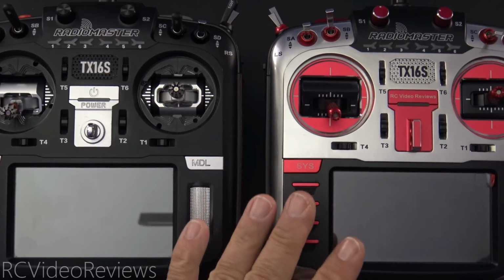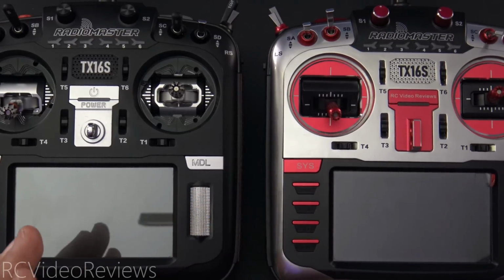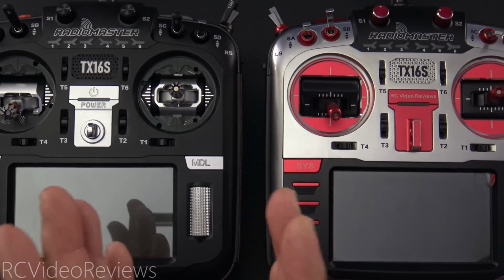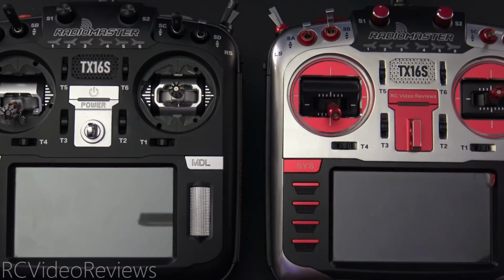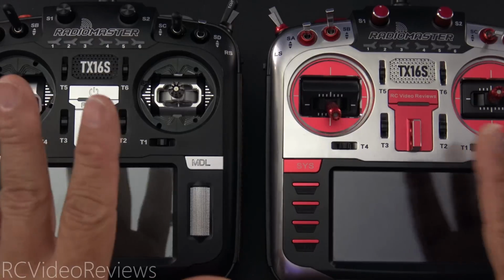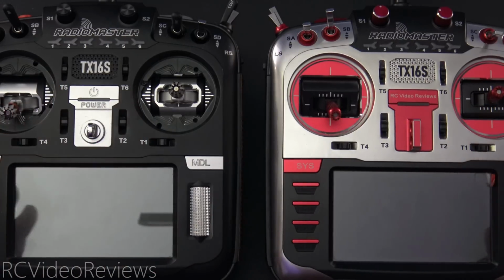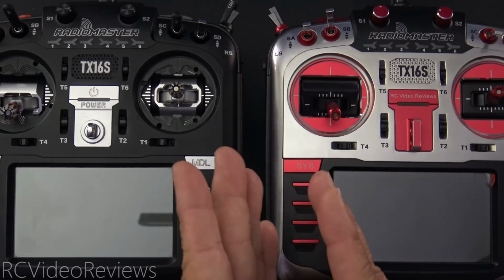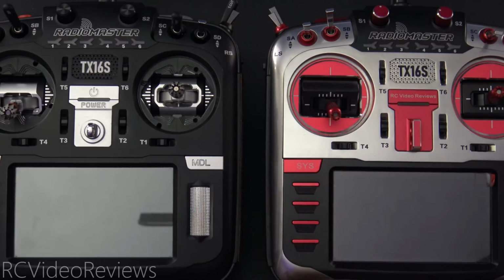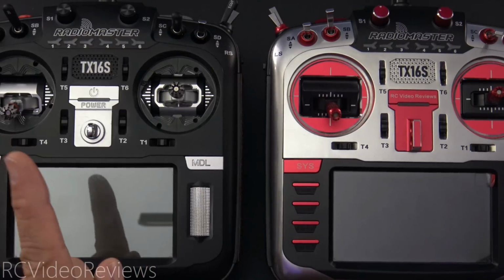Around version 2.6, EdgeTX converted the radio storage format from a machine-readable binary format to what we call YAML, which is human readable. But in order to do that, they had to put a conversion tool in the firmware on the radio so that if you came from OpenTX or a prior version of EdgeTX, the radio would convert your binary files into YAML files for you. That capability is now removed.